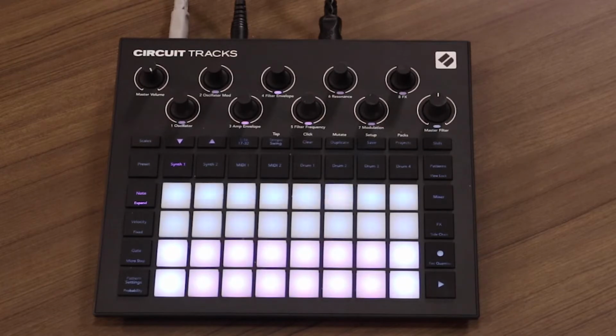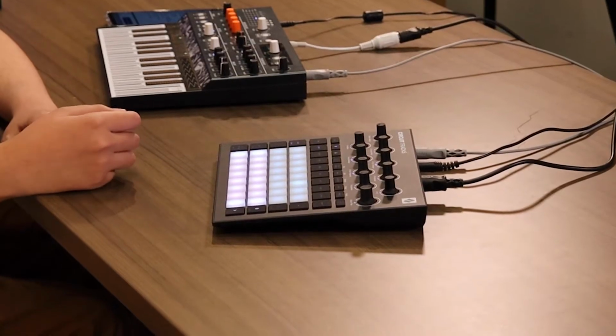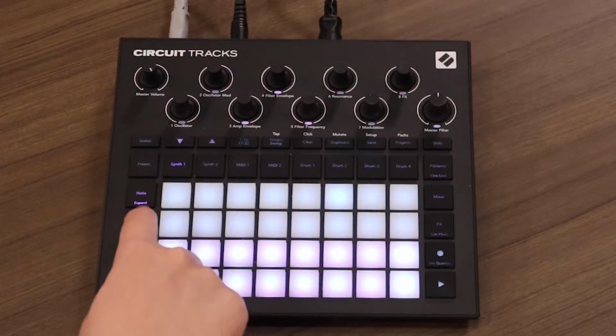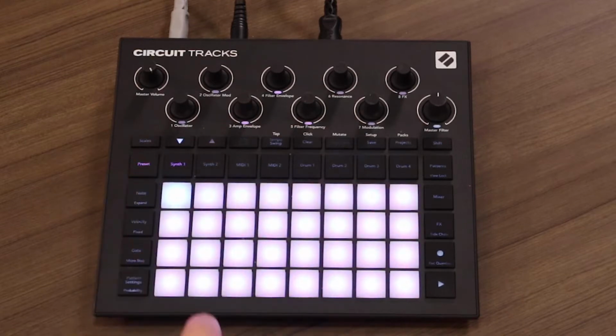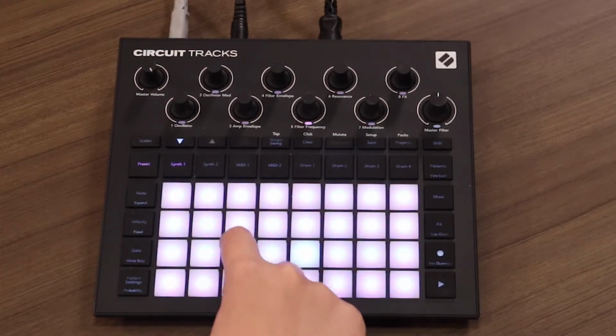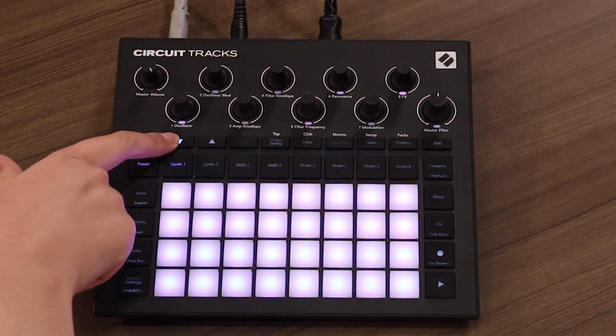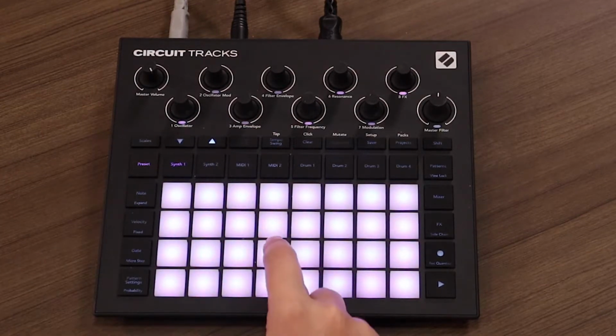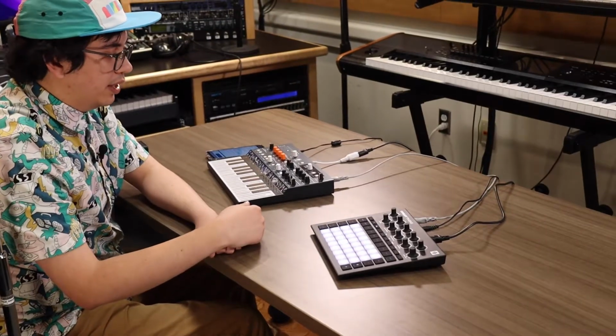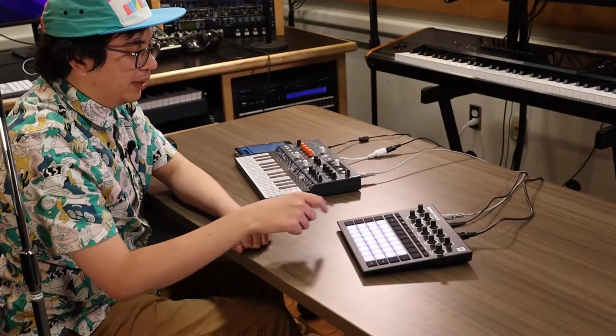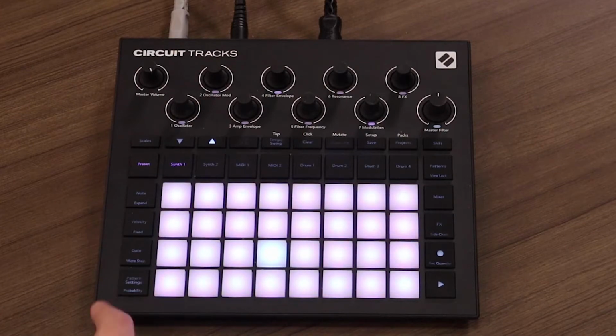So before we sequence anything, let's actually pick a sound. So we're in Synth 1, we're going to go to Preset. So now Synth 1 Preset, and here we have a bunch of different sounds to choose from. And you can hear what they sound like just by pressing a button. And there's also multiple pages, so make sure you scroll through a bunch to find one you like. Let's try that. So now we picked our sound, we're going to go back to the note page.